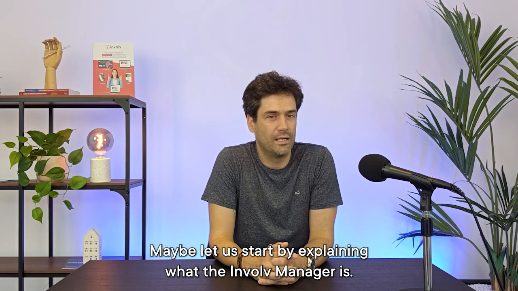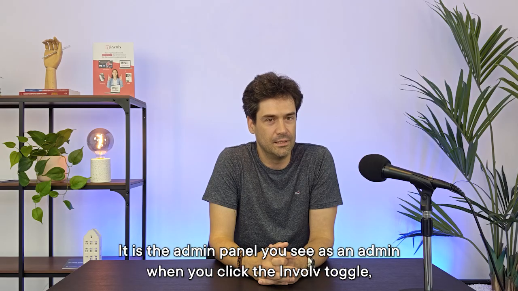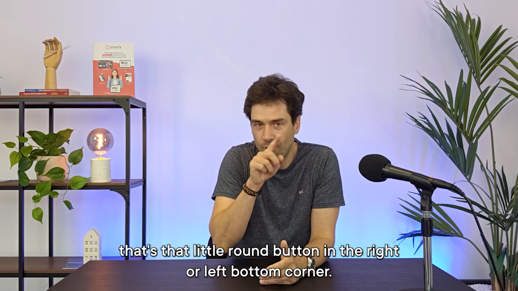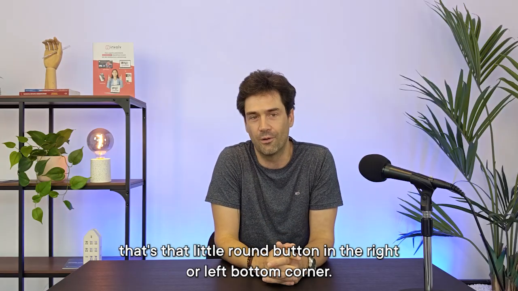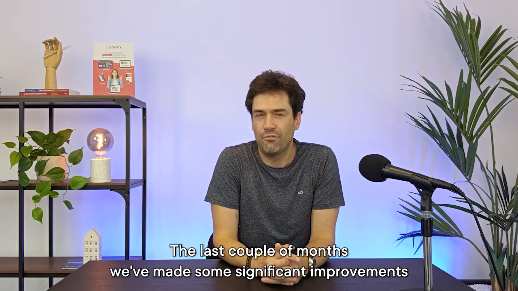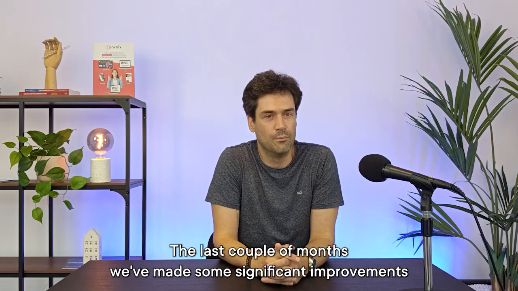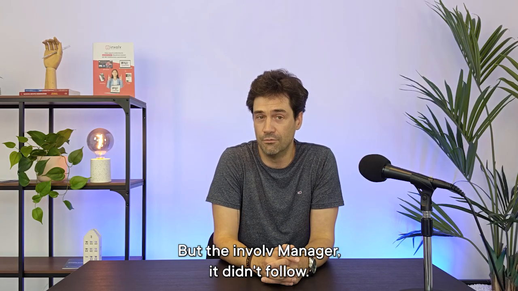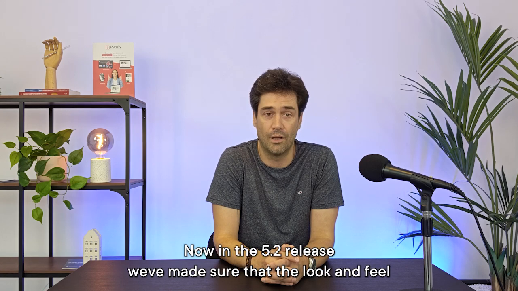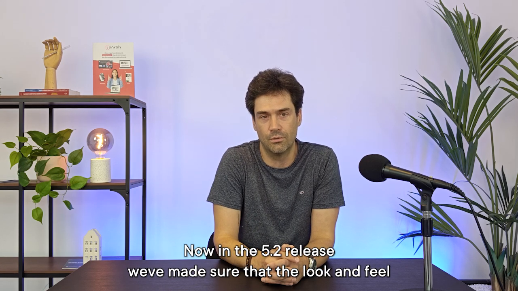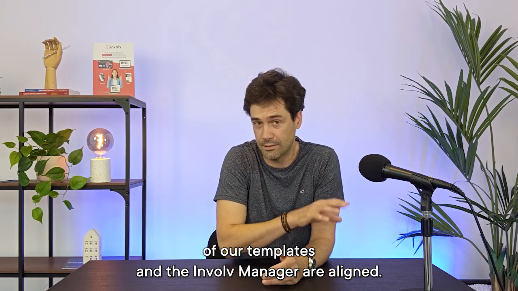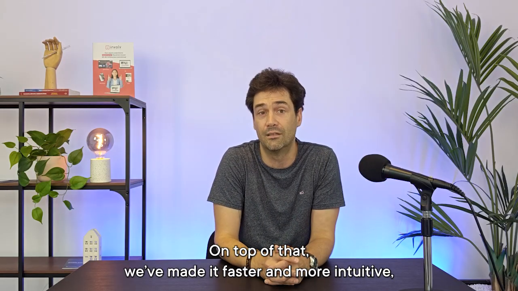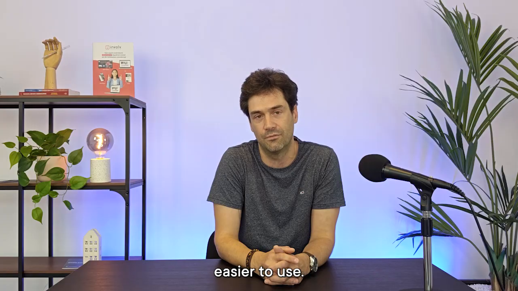Maybe let us start by explaining what the Involv Manager is. It's the admin panel you see as an admin when you click the Involv toggle. That's that little round button in the right or left bottom corner. The last couple of months, we've made some significant improvements when it comes to the look and feel of our templates. But the Involv Manager, it didn't follow. Now, in the 5.2 release, we made sure that the look and feel of our templates and the Involv Manager are aligned. On top of that, we made it faster and more intuitive, easier to use.